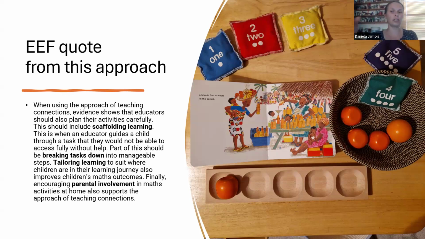What you've done is you've limited the objects available. So there is only a limited way in which they can manipulate and use them. But here you've got all the resources necessary to build on and scaffold and provide the next challenge.